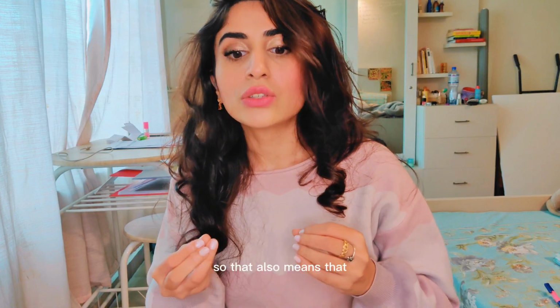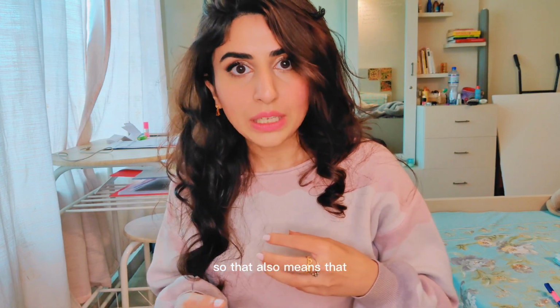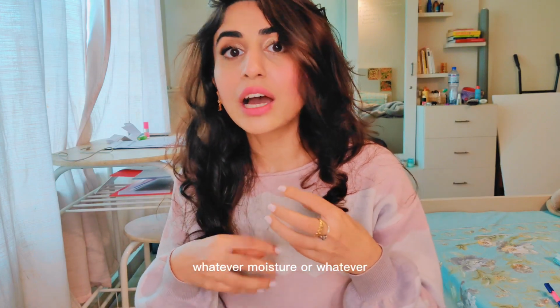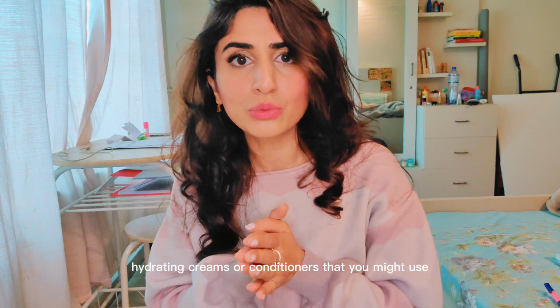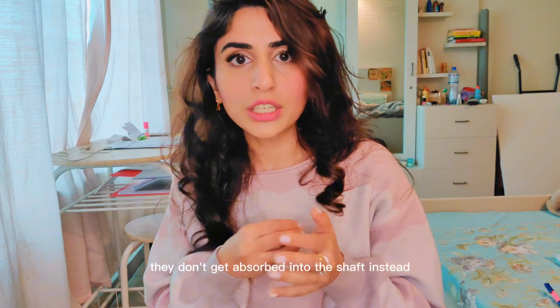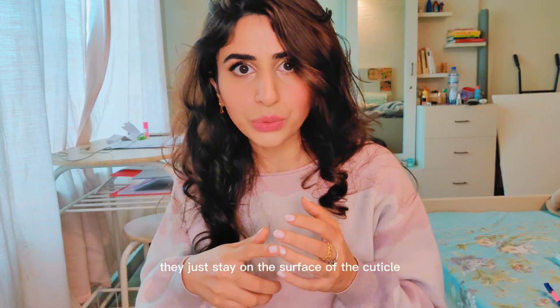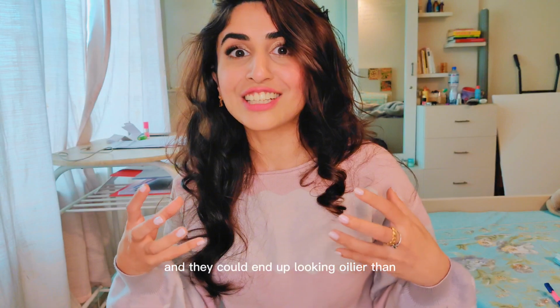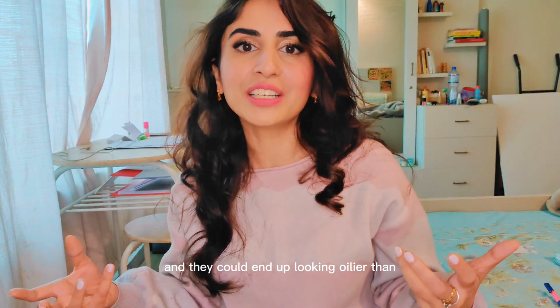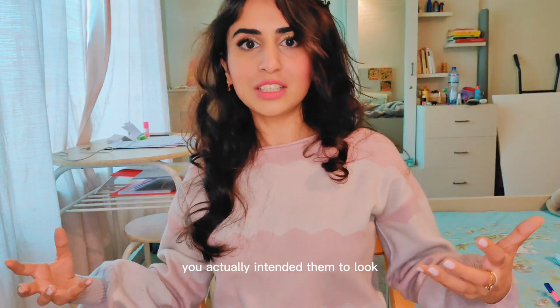So low porosity के अंदर क्योंकि पानी absorb होने के अंदर देर लगती है, so that also means that whatever moisture or whatever hydrating creams or conditioners that you might use, they don't get absorbed into the shaft. Instead, they just stay on the surface of the cuticle, जिसकी वजह से आपके बाल भारी हो सकते हैं and they could end up looking oilier than you actually intended them to look.